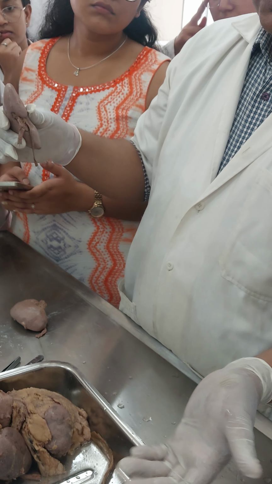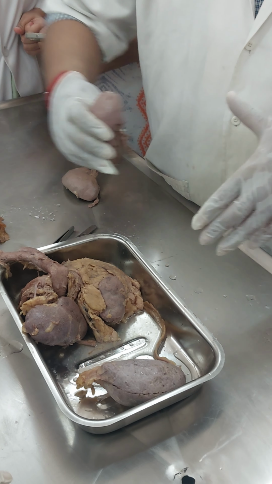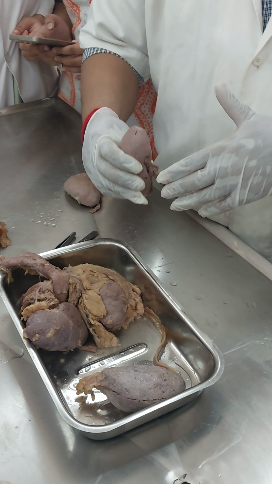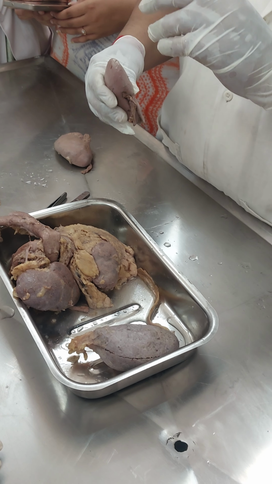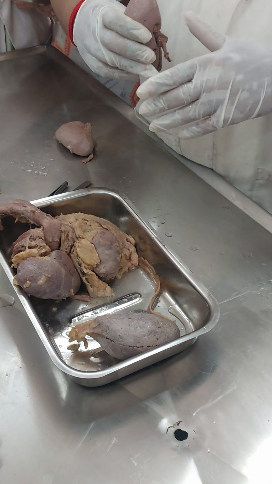See, the right side has the liver. That is a very huge structure. So the right kidney is displaced a bit below. So behind the right kidney, you get only one rib, the 12th rib, because the liver displaces the right kidney way below.